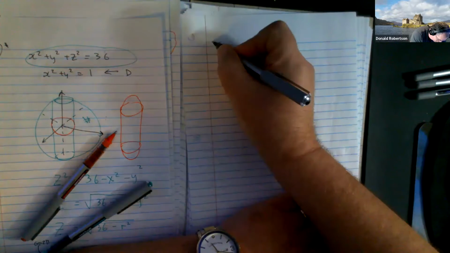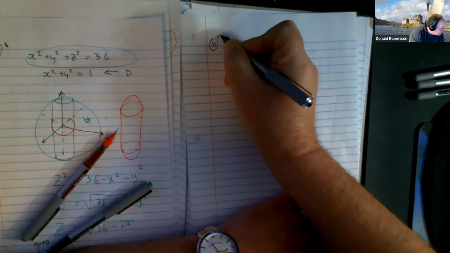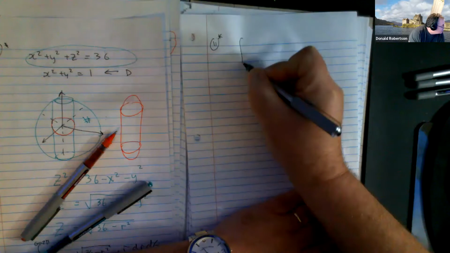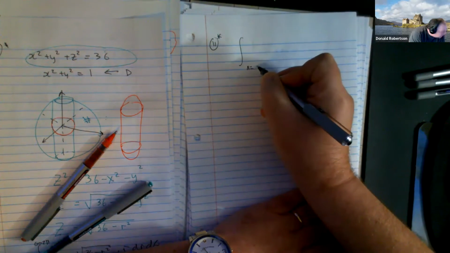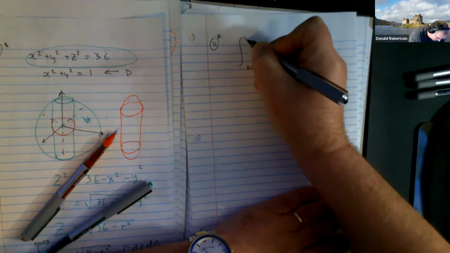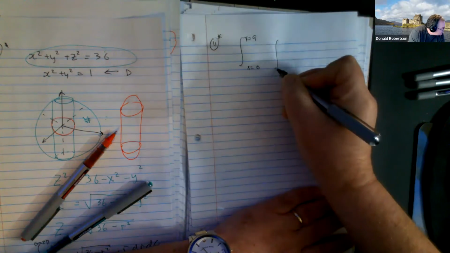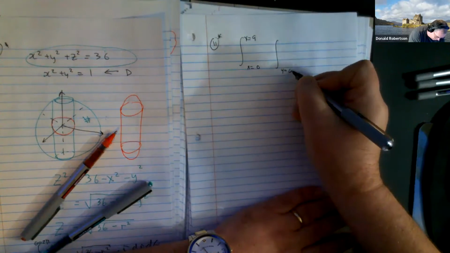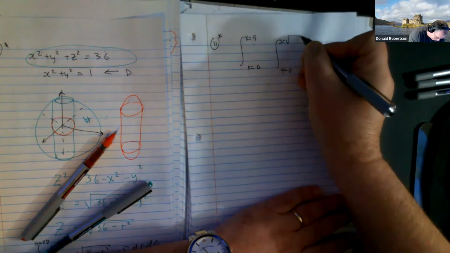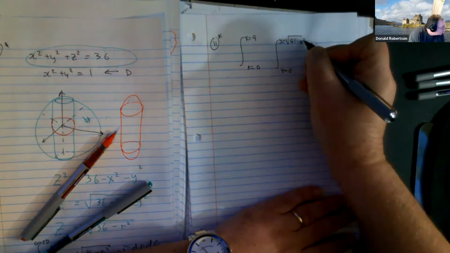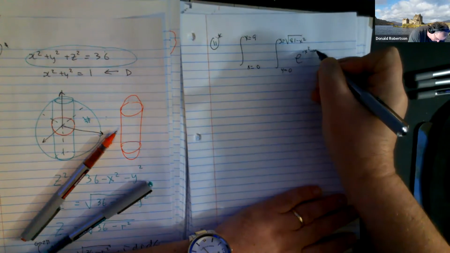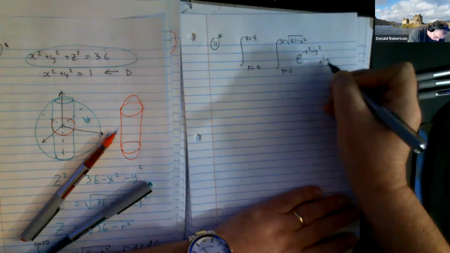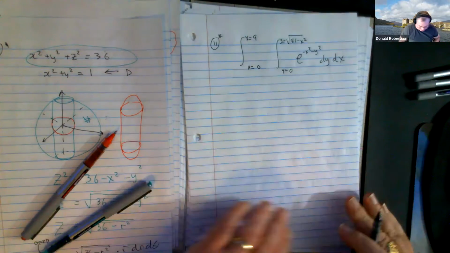We have got question 11, and it's a double integral of x equals 0 to x equals 9, and it's got y equals 0 to y equals the square root of 81 take away x squared, and the function is going to be that, obviously dy and dx.